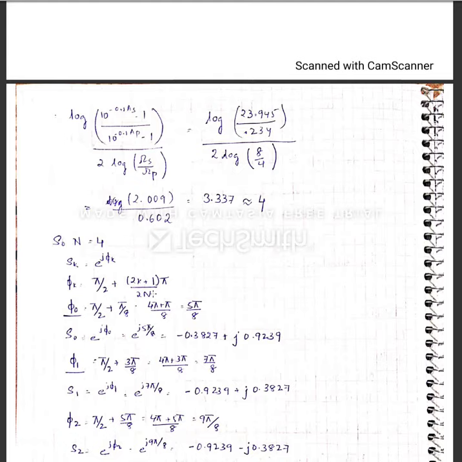Okay, so if N is 4, that means the K value would range from 0 to N minus 1, that is nothing but 0 to 3. So you understand that you will basically have 4 poles lying on the left hand part of the circle that you have, with the axis being your j omega. Okay, the poles calculation.